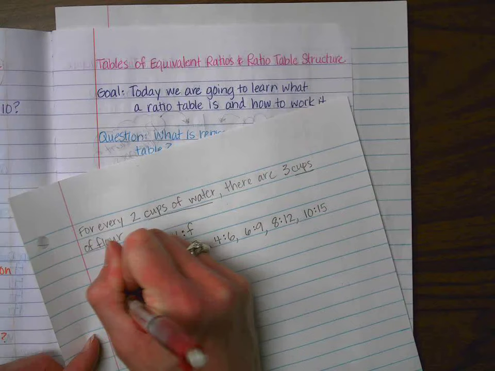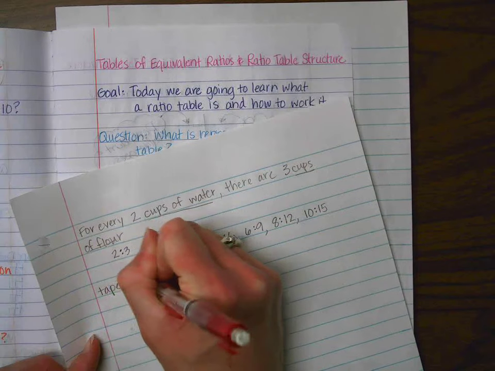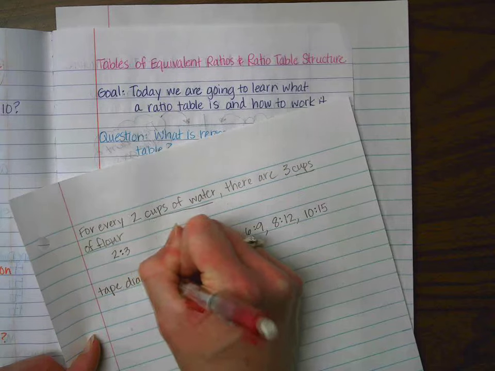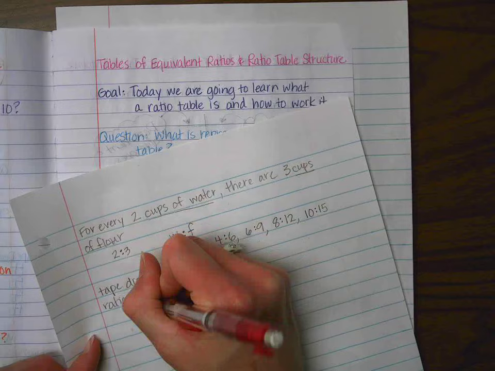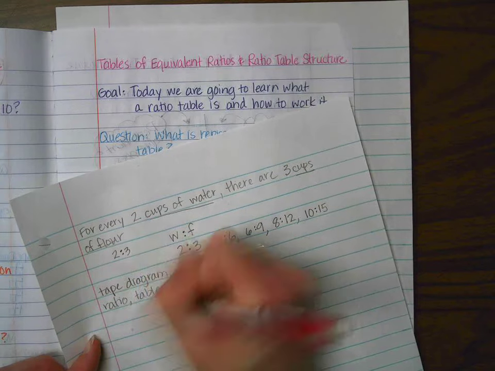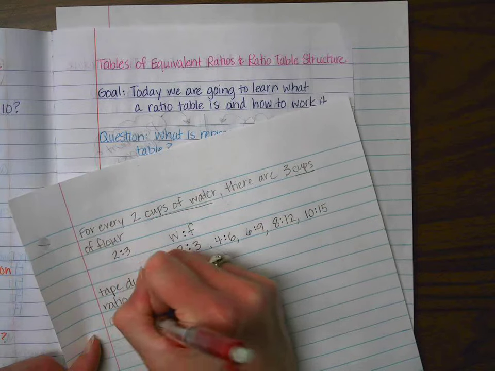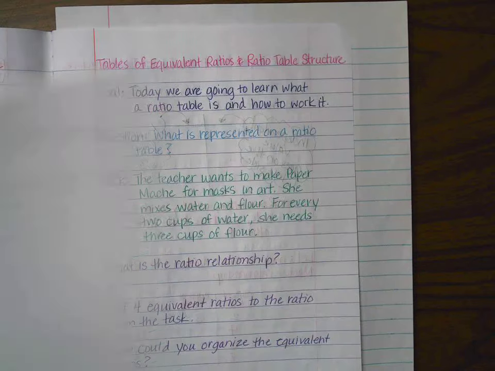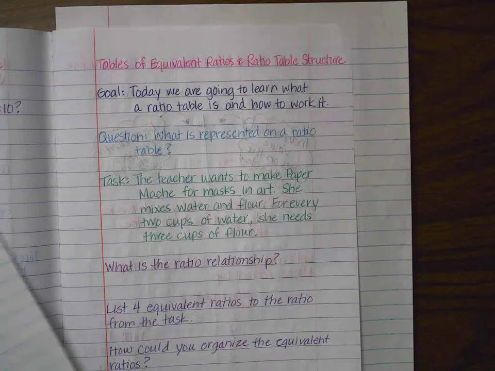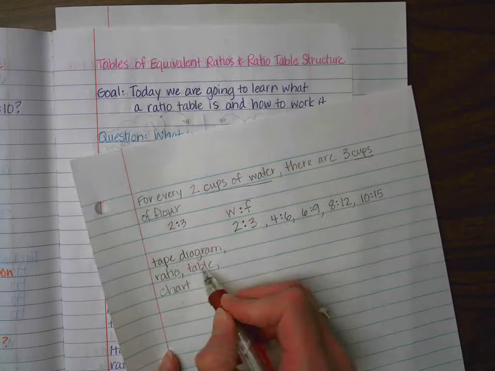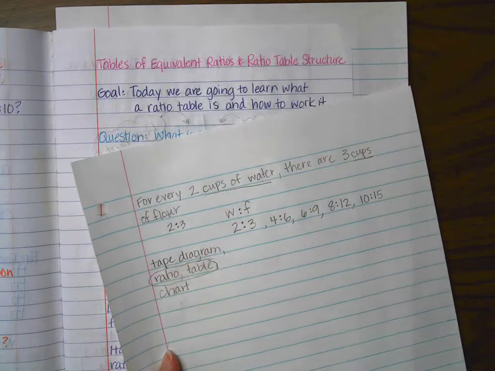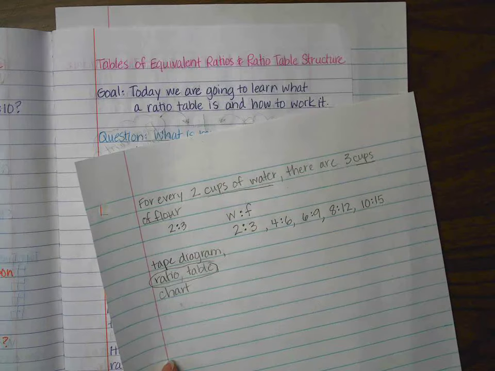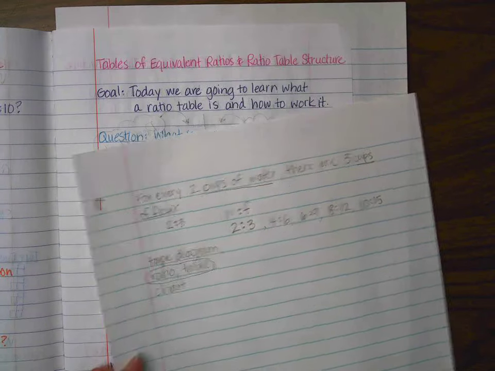I'm going to say, let's check out a tape diagram, maybe. Okay, that could be one. Another one that we could try is a ratio table. Another one that we could say is a chart. Okay, there's lots of different ideas. Is there a model that could help us? And the answer to that is yes. The model that we're focusing on today is the ratio table. Okay. So hopefully you're all with me.